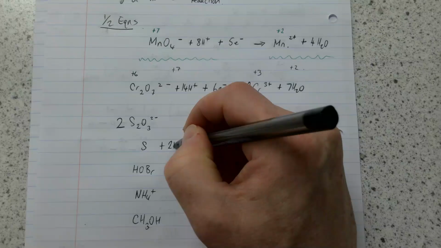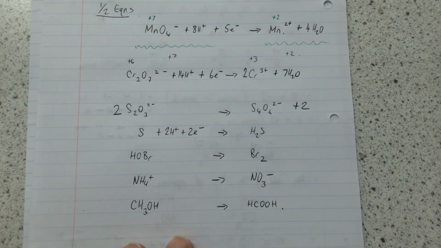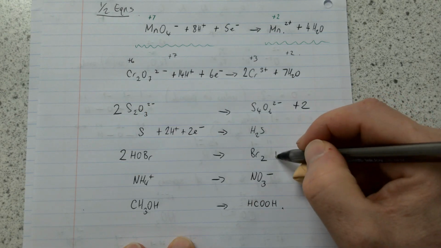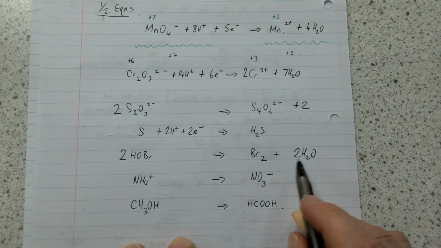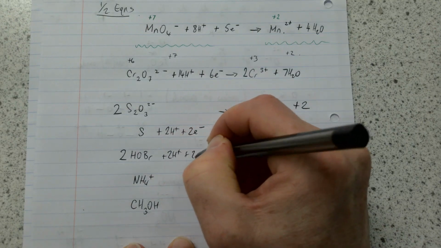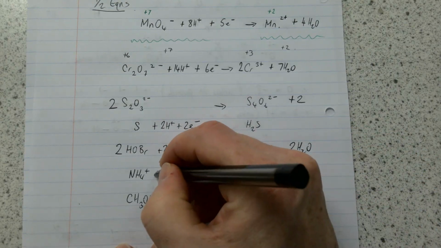This one's relatively straightforward, so all we need to do is add hydrogen ions and electrons over there. We've got 2 bromines here, so we need 2 bromines over there, which means we need 2 waters over here. And we've got 4 hydrogens now, so we need 2 more over here. And a couple of electrons. Nitrogens are balanced, so we need some water.